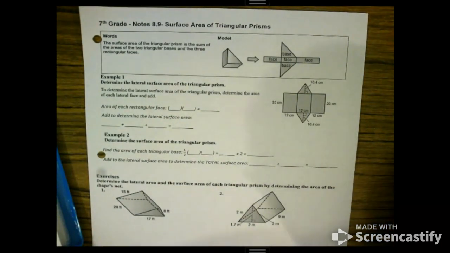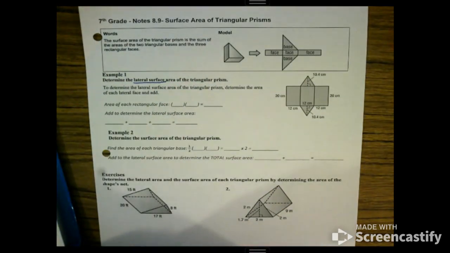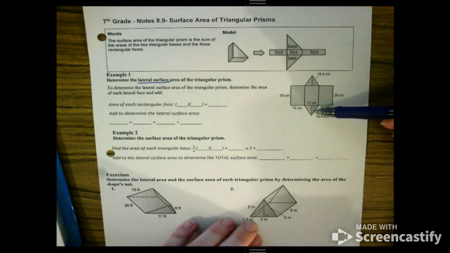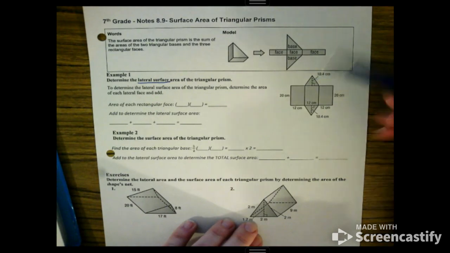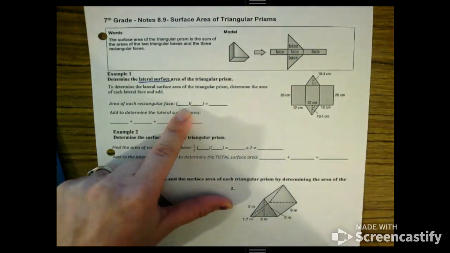All right, so example 1 says determine the lateral surface area of a triangular prism. Would we find the triangles if that is our base shape? I'm going to ask y'all again. When we're finding lateral surface area, what does that mean? We've got the sides. Do we find the base of the shape? No. If I'm just finding the sides, are the bases included in the sides? No. So we are just finding our 3 rectangles. Just patience.